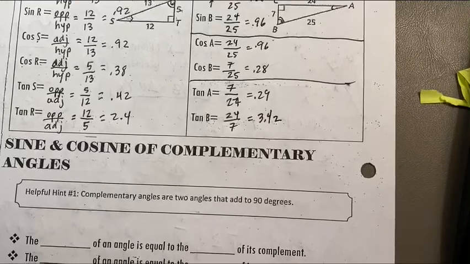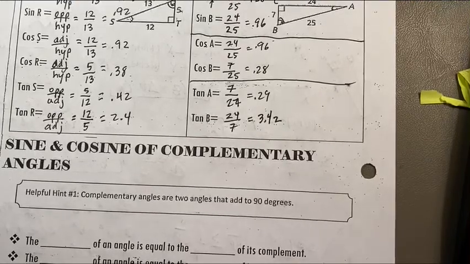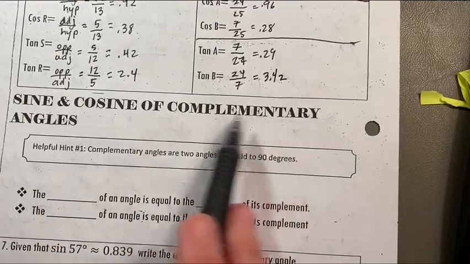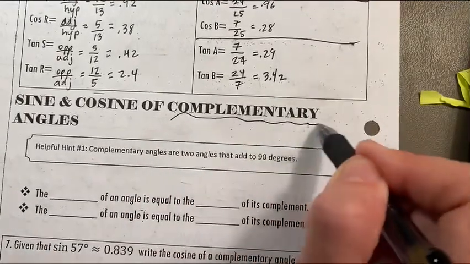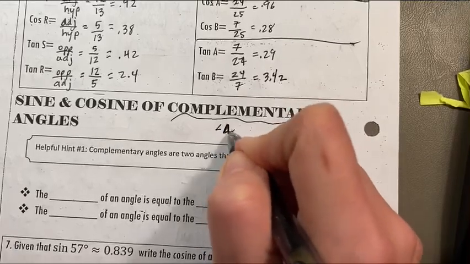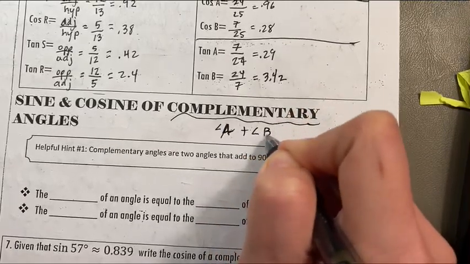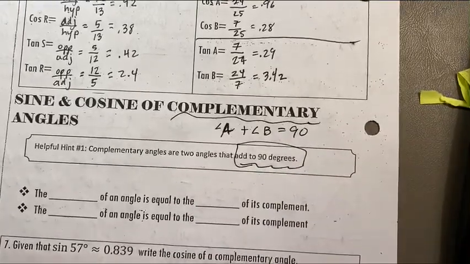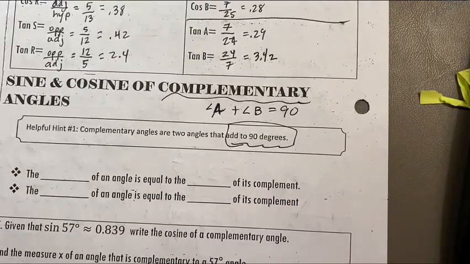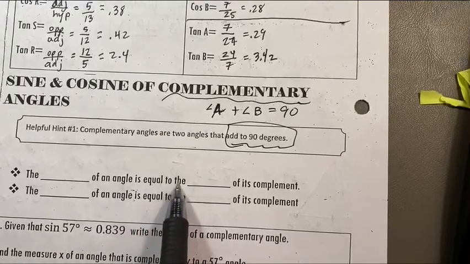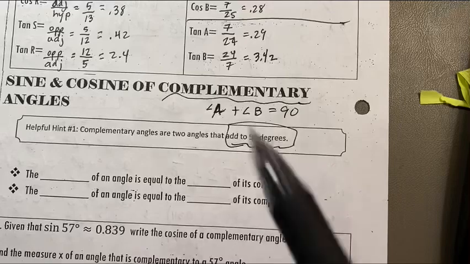If this feels fast, it is fast, but we're going to use this as notes later. So the sine and cosine of complementary angles. Complementary means two angles that add up to 90. So if we had an angle A and an angle B, they're complements if they add up to 90. That's what that's saying right there. So we know that the blank of an angle is equal to the blank of its complement.